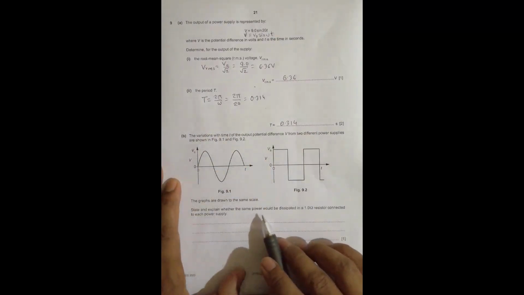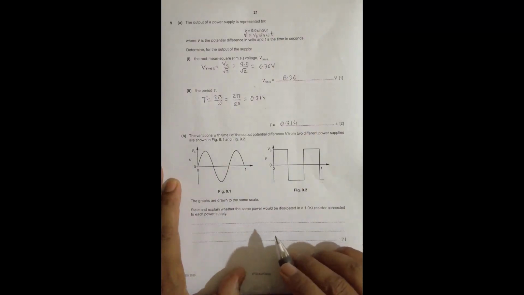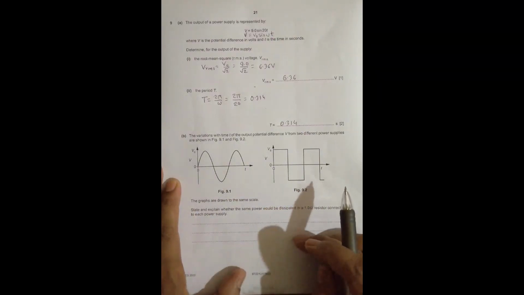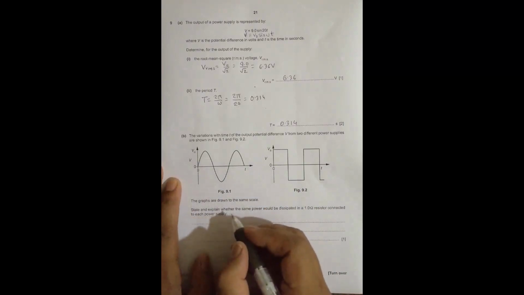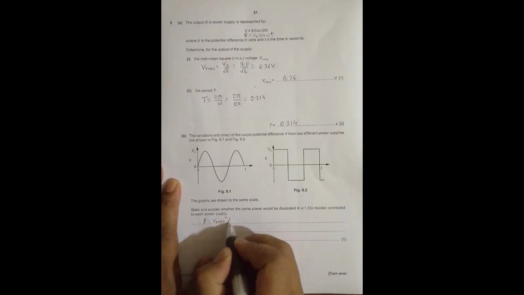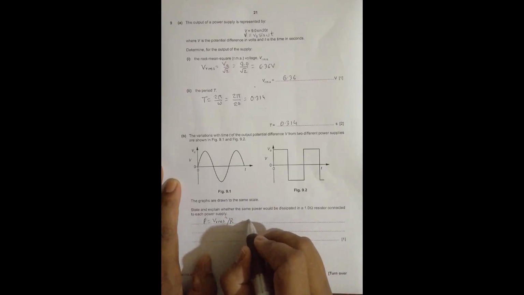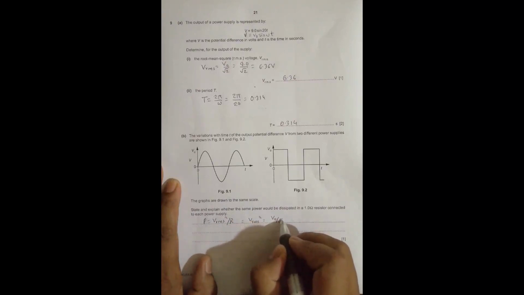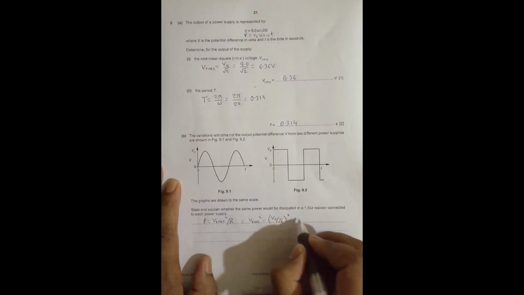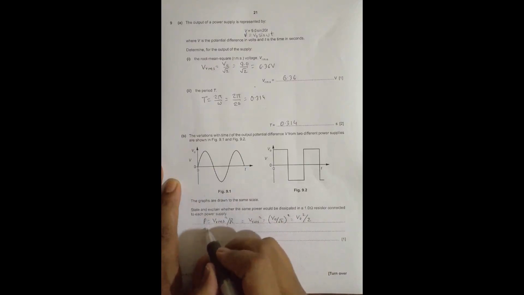Then explain whether the same power would be dissipated in a 1 ohm resistor connected to each power supply. So will they give the same power? It says no. In the first case, the power is equal to Vr.m.s square by R. R is 1 ohm, so it's simply equal to Vr.m.s square, that's equal to V naught by root 2 squared, equal to V naught square by 2. That is the power in case A.